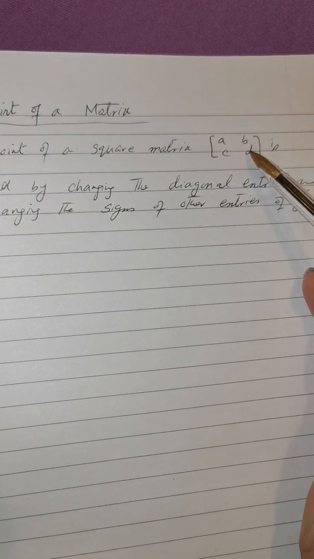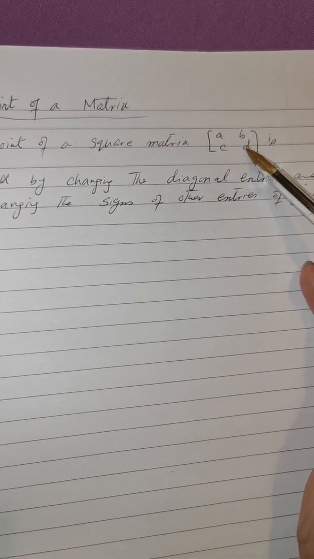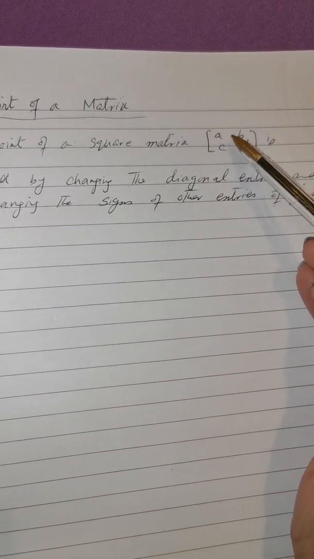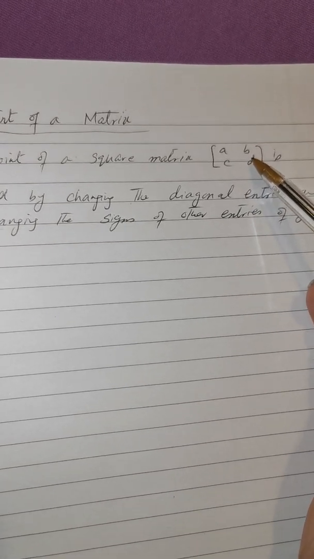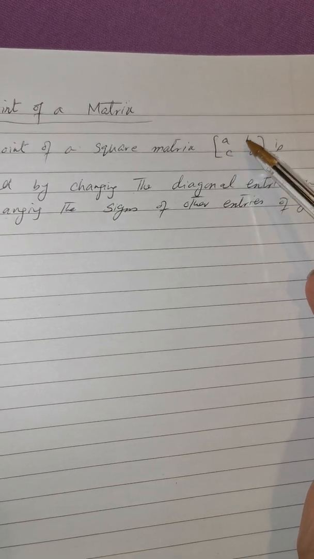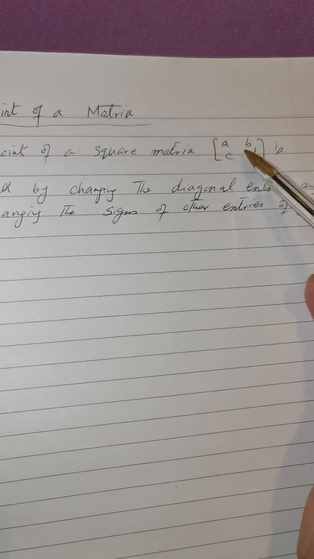It means in the first place I will write D, and in the fourth place I will write A. By changing the diagonal entries and by changing the signs of the other entries, I will get the adjoint of A, right?